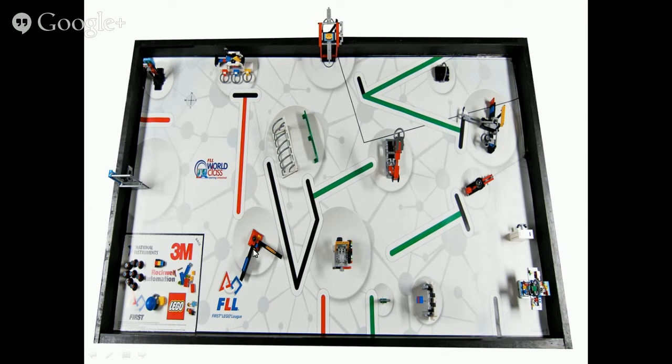This mission is called Changing Conditions. It's a relatively simple mission. All you have to do is have your robot push the arm 90 degrees counterclockwise. Pretty simple. It'll rotate right around.